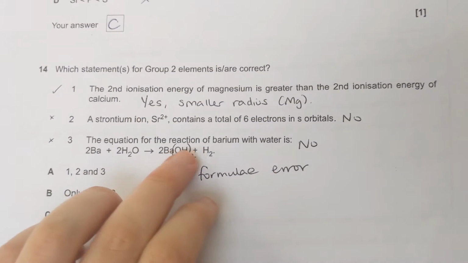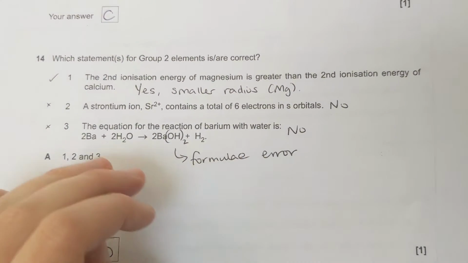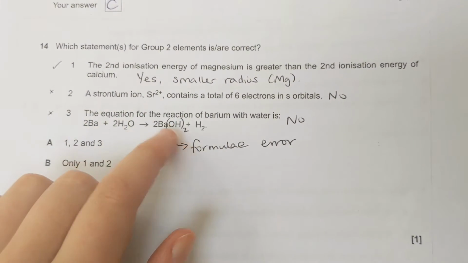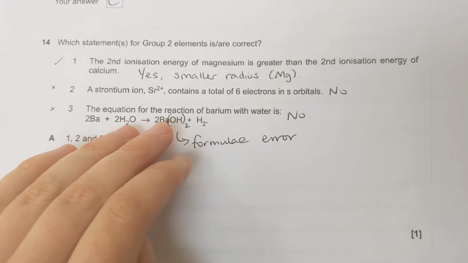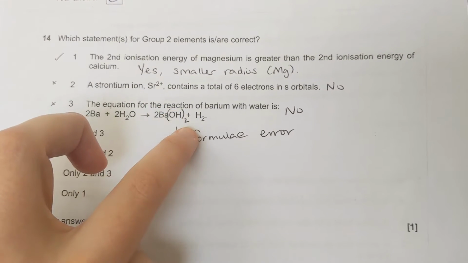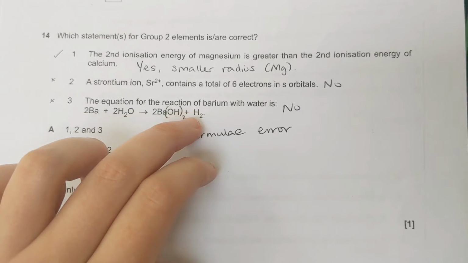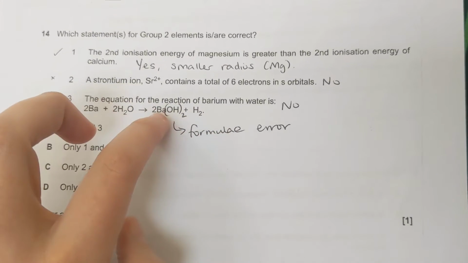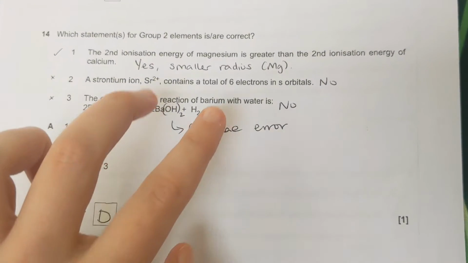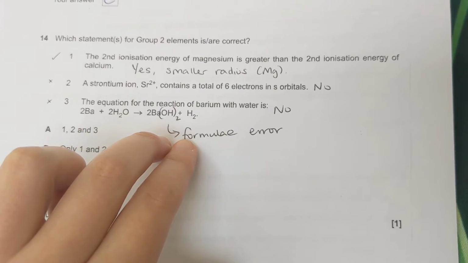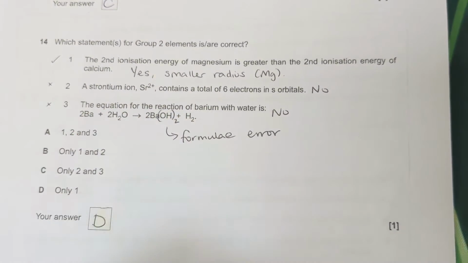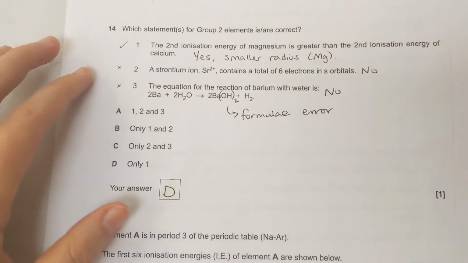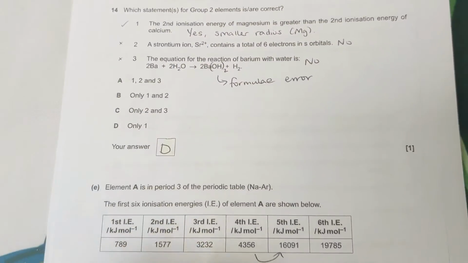The equation for the reaction of barium with water is this. That's not quite correct, there's a formula error. So for barium hydroxide, we need brackets around the hydroxide ion and a 2 outside the bracket because barium forms a 2+ ion. So we need 2 lots of this hydroxide, the oxygen and the hydrogen, to balance. Therefore, the correct answer is D.